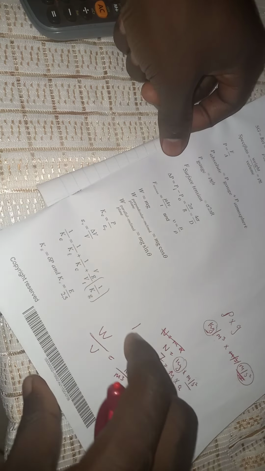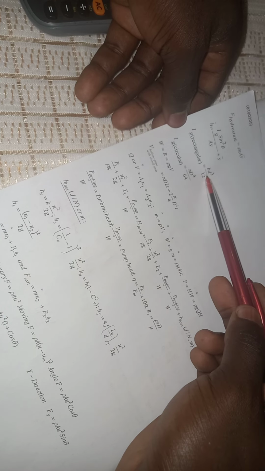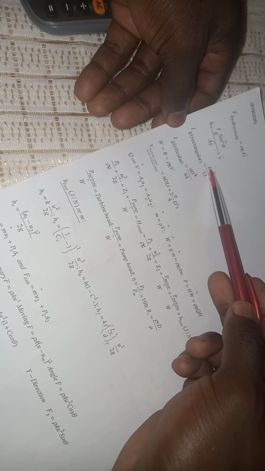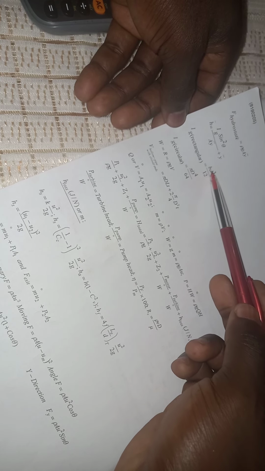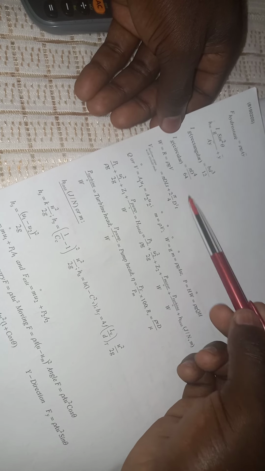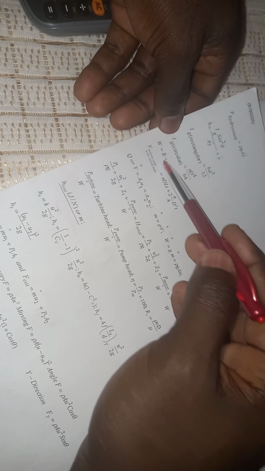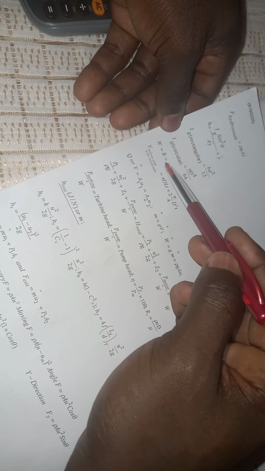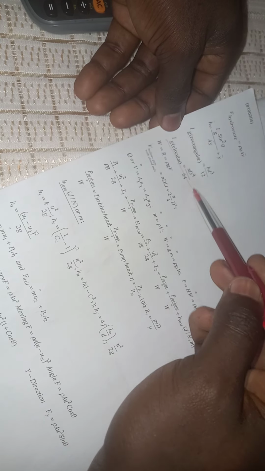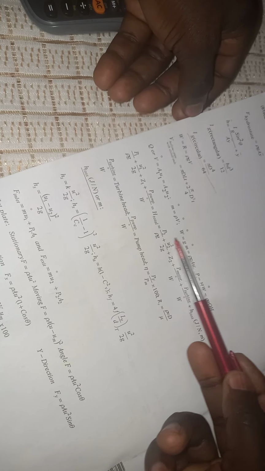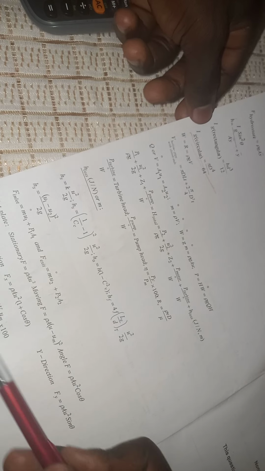So everything up to this one is what we discussed in our previous video. We have dealt with our formulas up to here for now, and we're left with only this one.